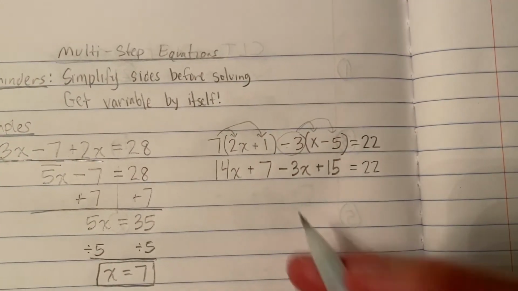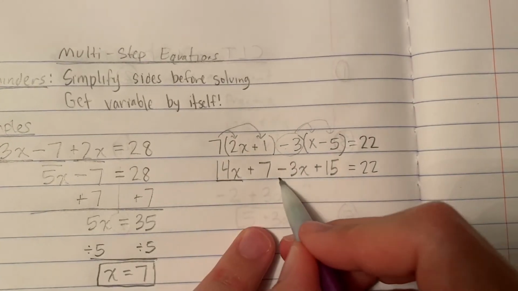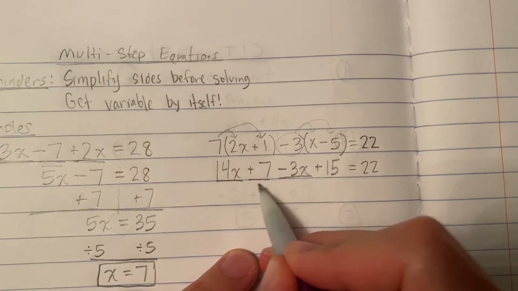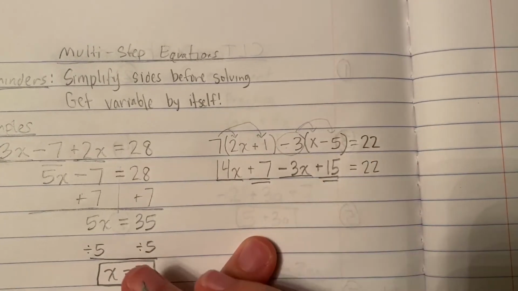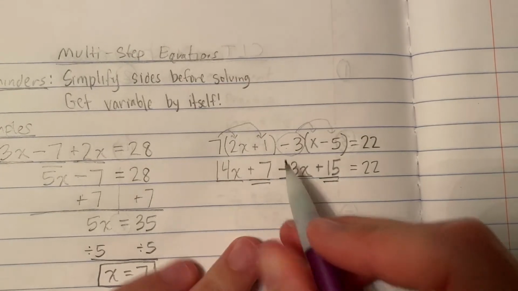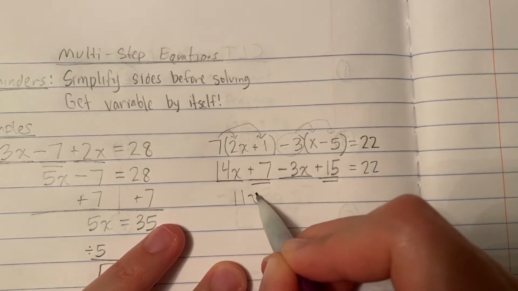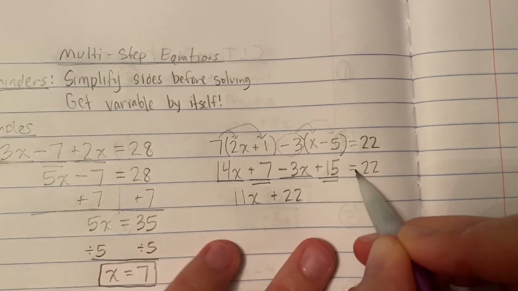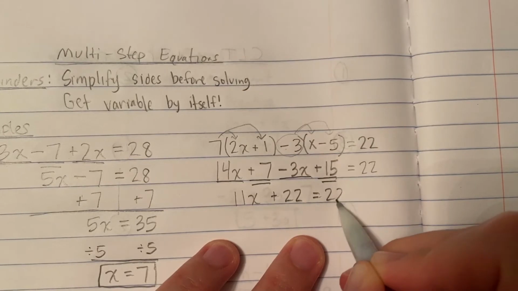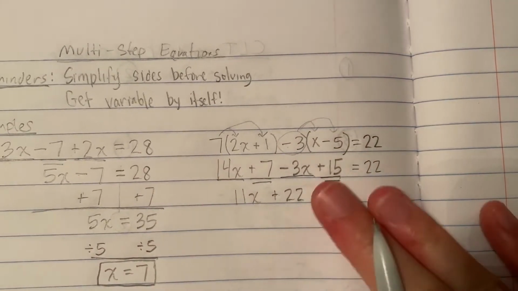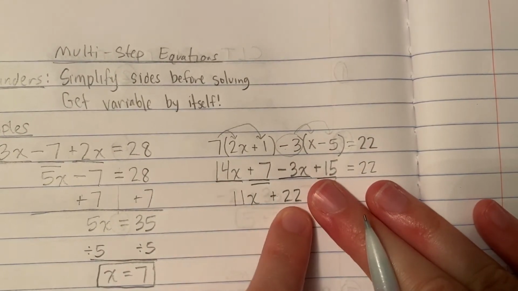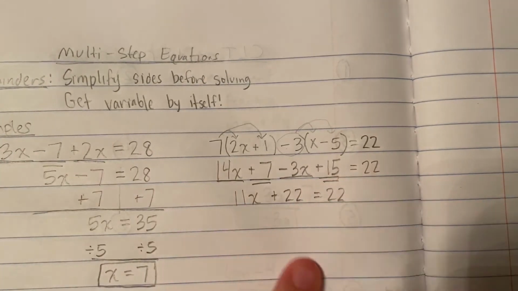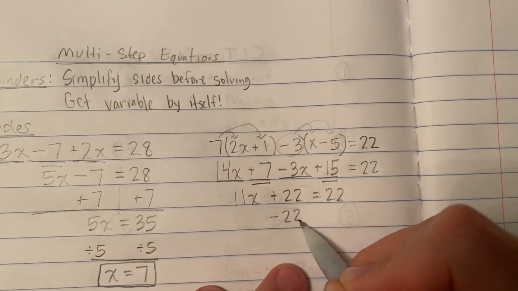Okay, now we can still combine like terms. 14x and negative 3x, they both have an x, those are like terms. And 7 and 15 are like terms because they both don't have an x. 14 minus 3 is 11. 7 plus 15 is 22. And I'm going to bring down equals 22. Okay, now this is a two-step equation, right? What's being done to the x is being multiplied and added, okay? But I know that with two-step equations, I deal with addition and subtraction first. So I'm going to subtract this 22 from both sides.